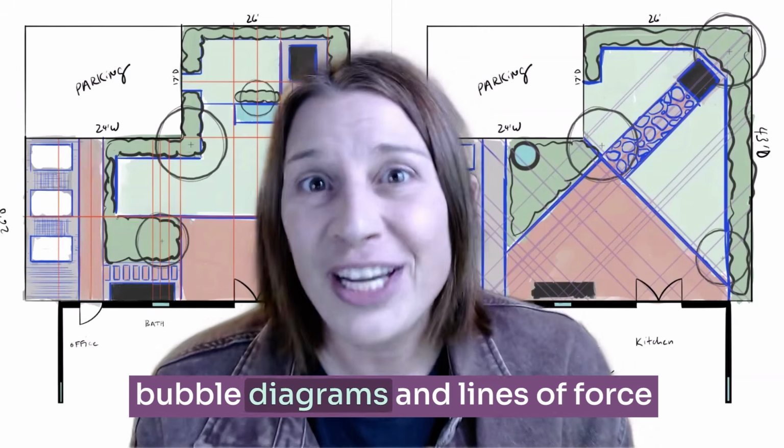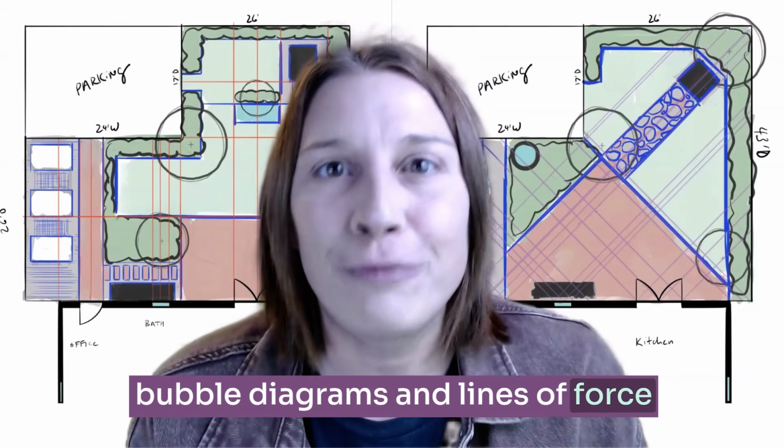Designing your yard can feel really overwhelming. Like, where do you put things? How do you make it look like it goes together? So today I'm going to show you two powerful tools that will help you go through this process a lot easier. They are bubble diagrams and lines of force.